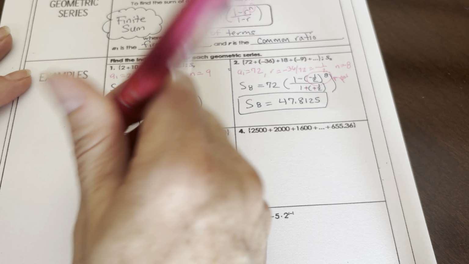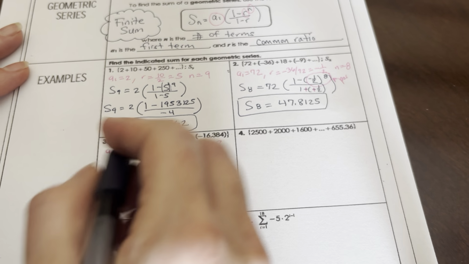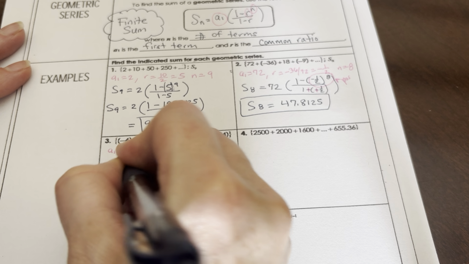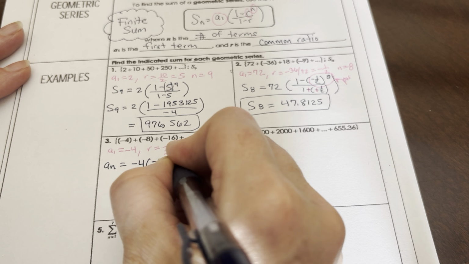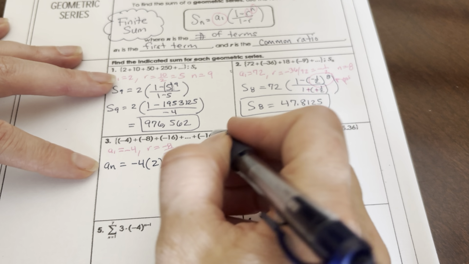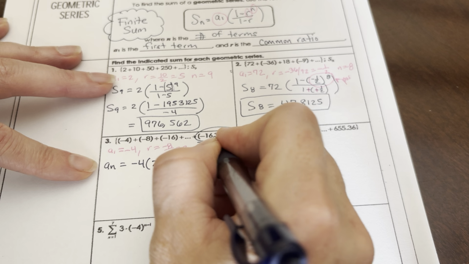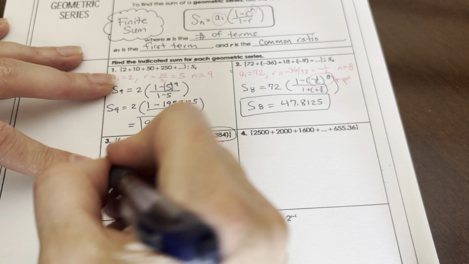So a sub n equals a1, so negative 4, and then 2 to the n minus 1. Remember, for a sub n, the rule is n minus 1. We know the a sub n we want, though. We want this negative 16,384. That's the number. We just need to figure out what n position that's in. So you're going to put that over here.